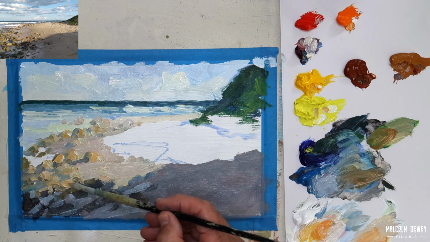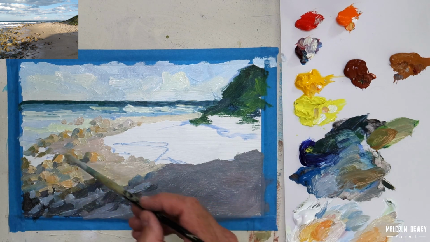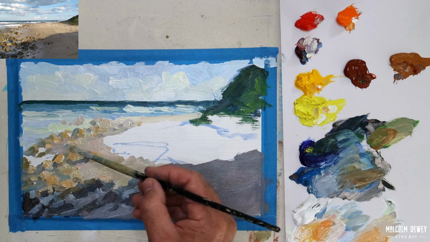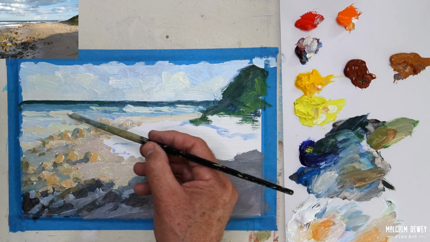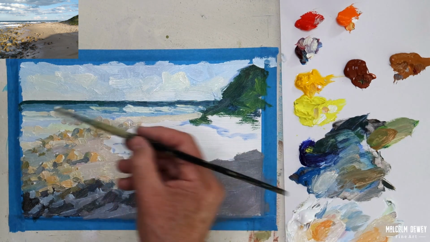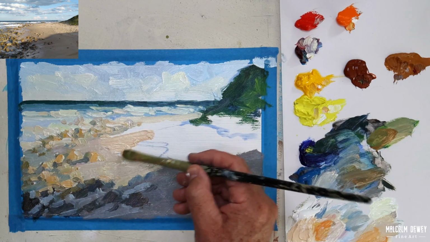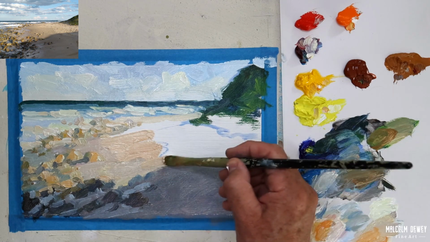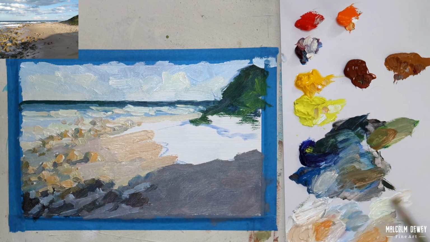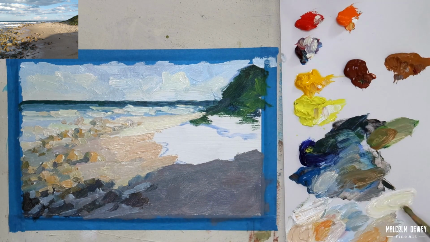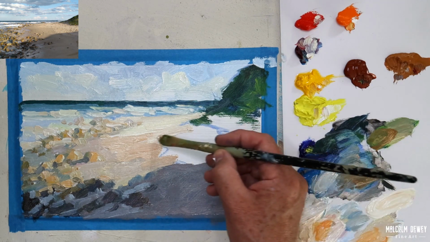All of these little touches hopefully will give the scene a sense of reality, but still not lose its sense of a more spontaneous impression. This is, after all, a sketch, and I'm more interested in warm and cool color contrasts, some nice thicker texture in the lights as well. Touch of red light just to warm that sand up slightly as it comes forward.